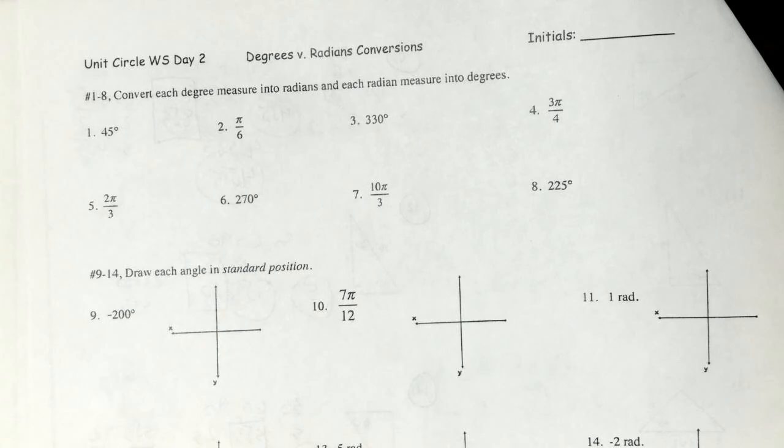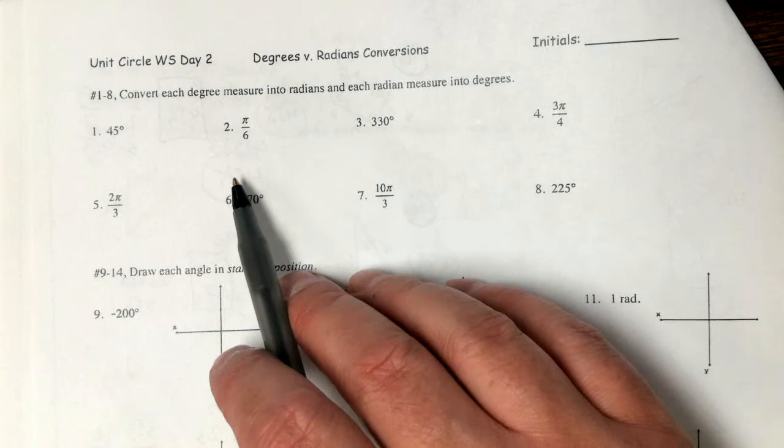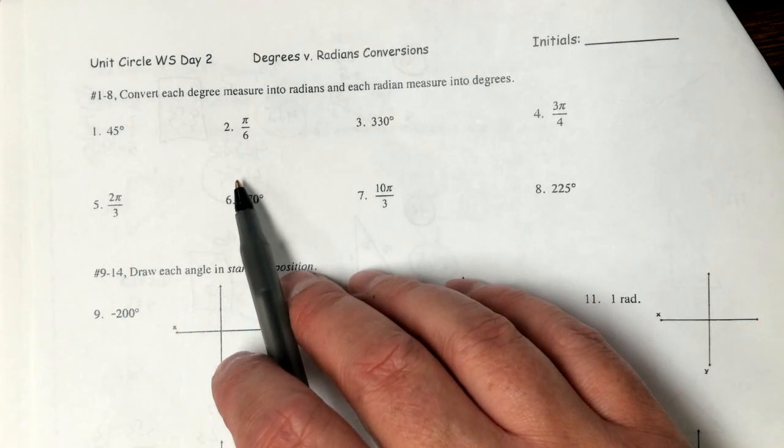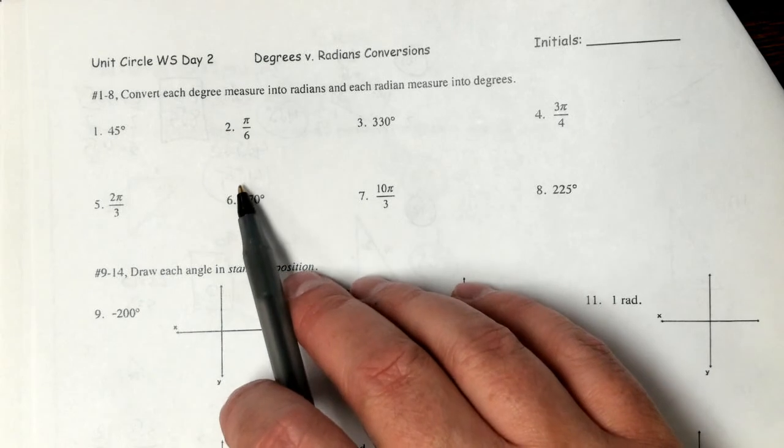Are any of these from this worksheet? This is from 6.1. Are any of them going to be on Math Excel for 6.2? For 6.2, no, but for 6.1 it was. Okay. Yeah.